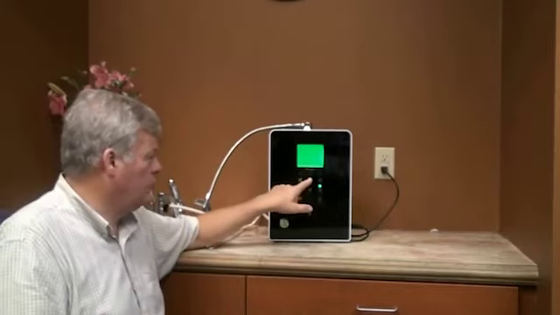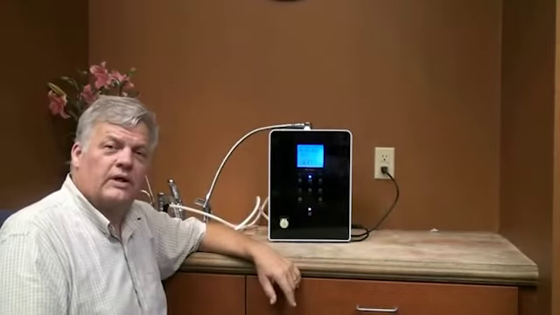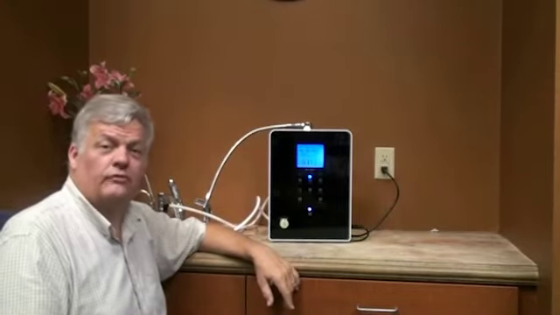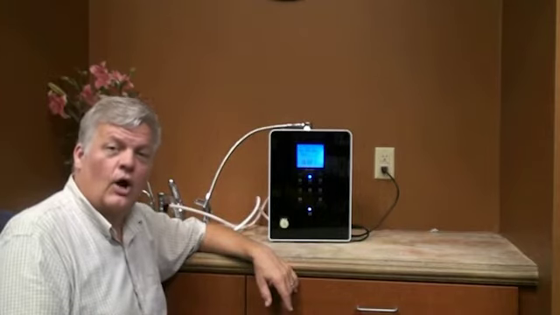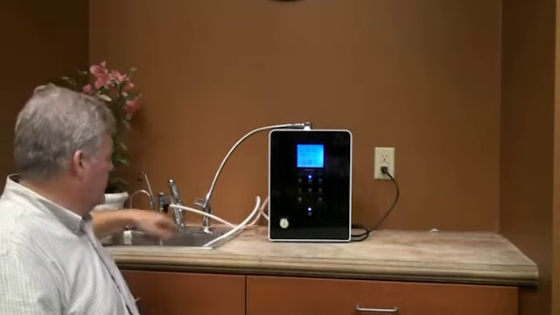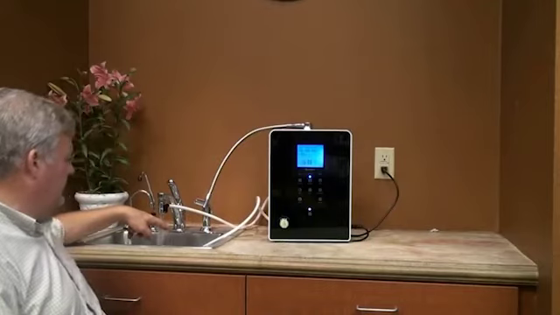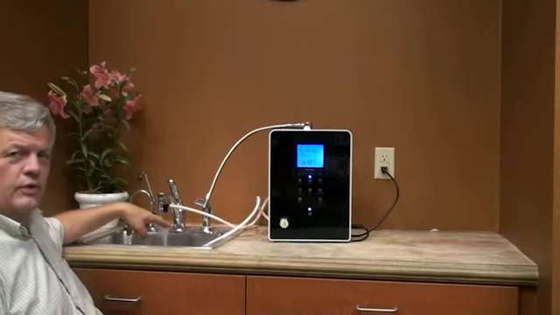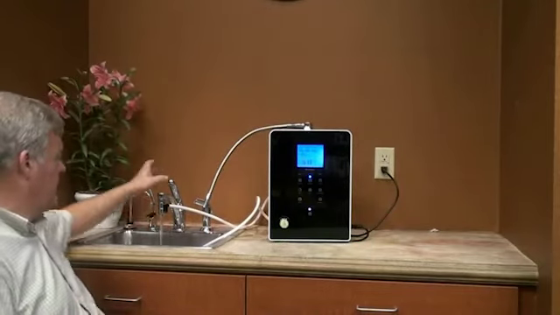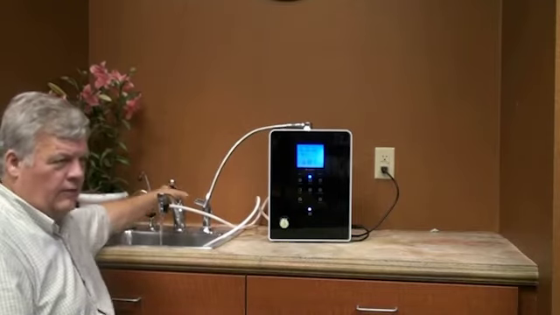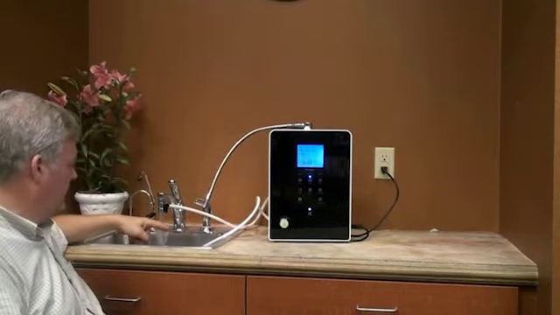Now I'll turn it back to alkaline number 2, because what I want to show you is the button for the alkaline hot water. The first thing I want to do is regulate the temperature on the incoming water to the point where it is probably about a little above lukewarm. There we go.